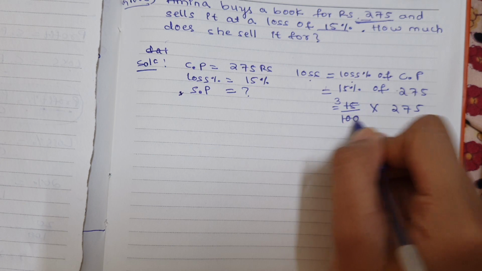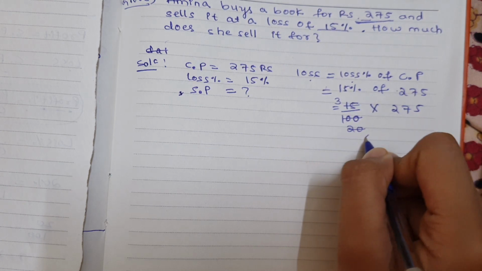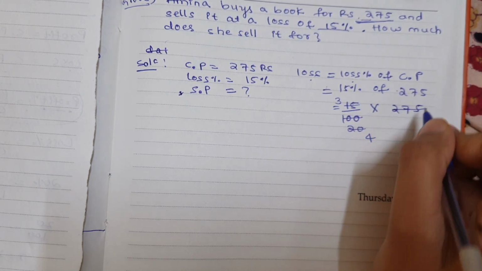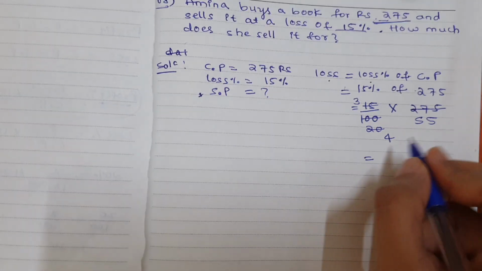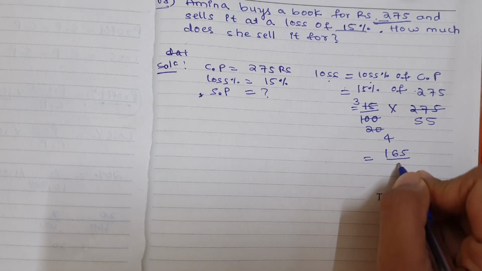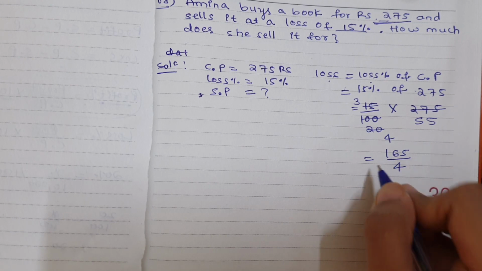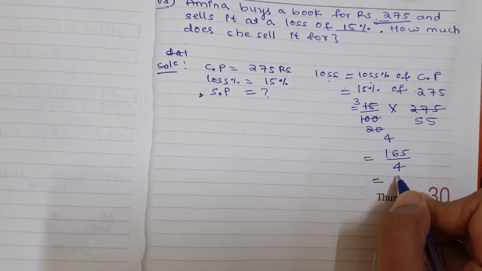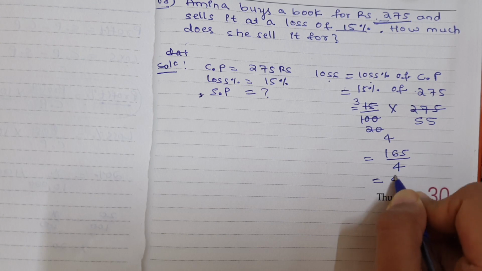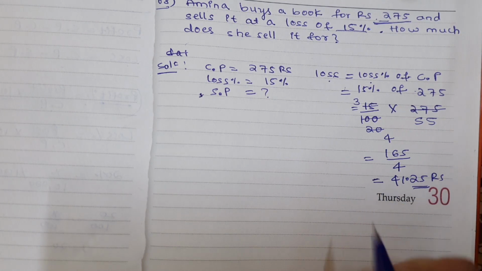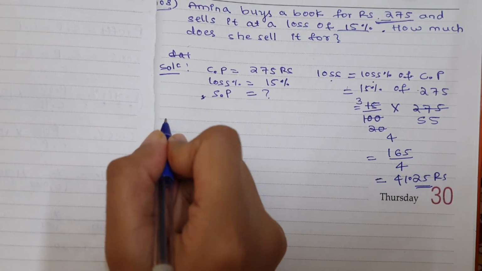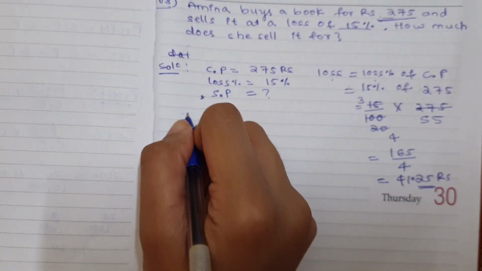5 3s are 15, 5 4s are 20, 5 5s are 25. We got 165 divided by 4. 165 divided by 4 can be simplified as 41.25 rupees. So this is the loss amount.